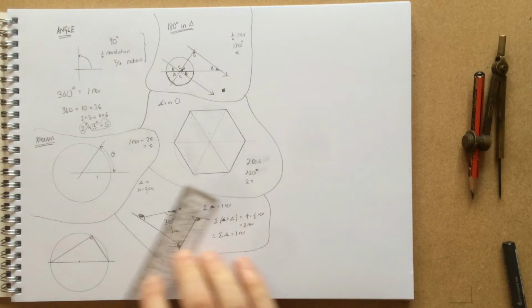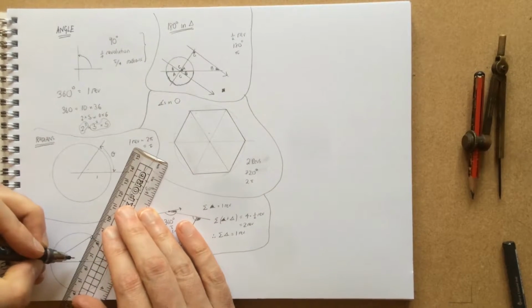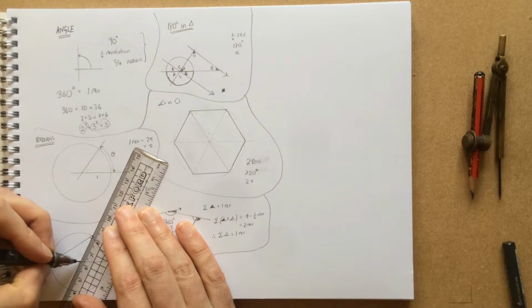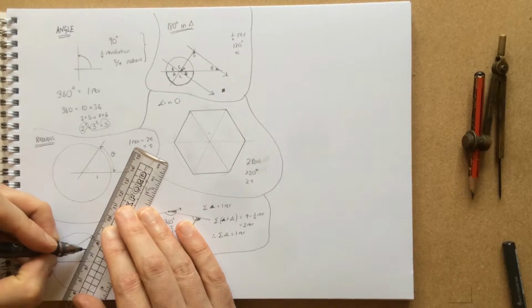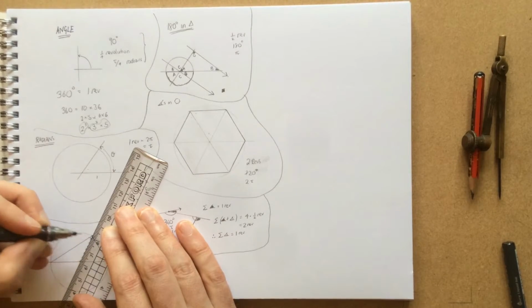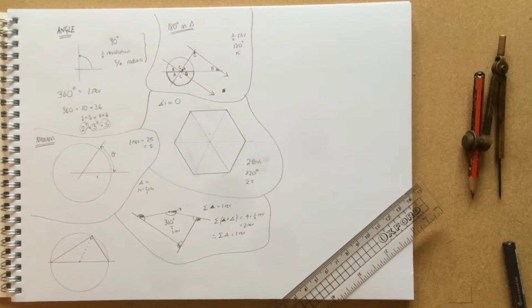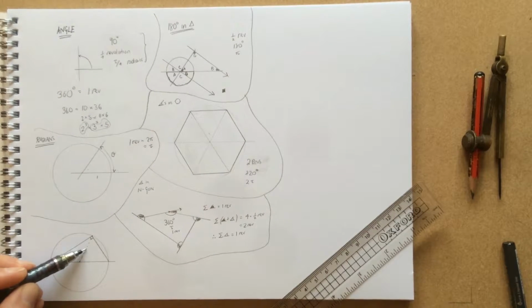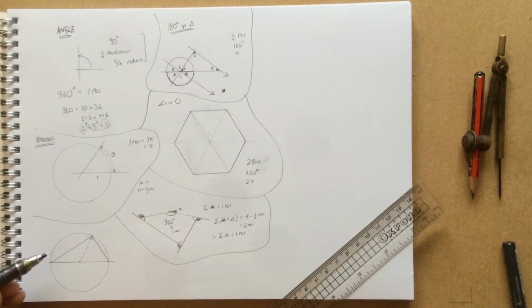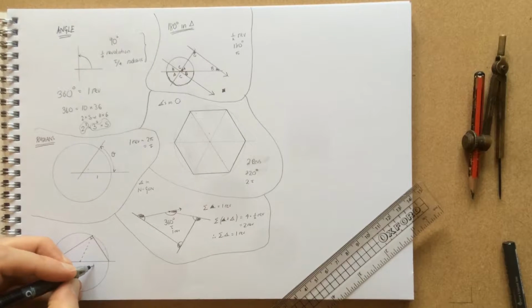Here's a hint. You often end up doing this with these kind of problems. You split your triangle into 2 isosceles triangles. An isosceles triangle has 2 sides of equal length. And this is a unit circle.